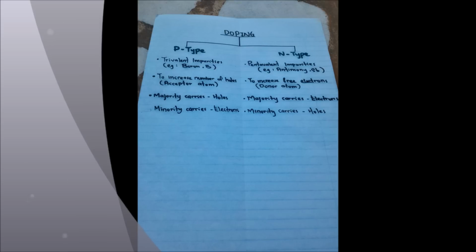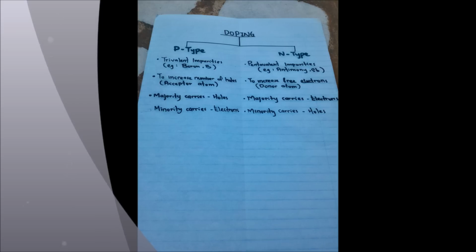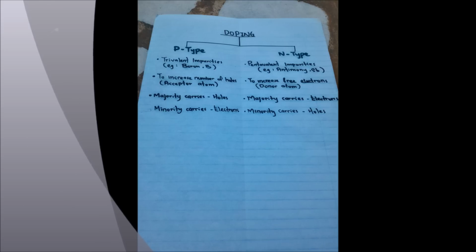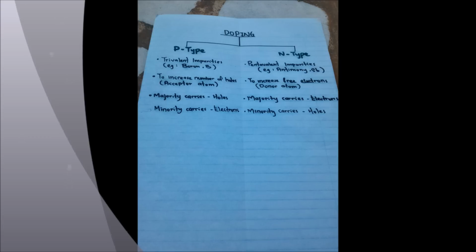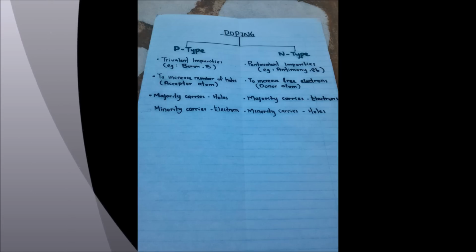For a P-type semiconductor, trivalent impurities are added to silicon or germanium to increase the number of holes. For example, boron. Boron has 3 valence electrons to form covalent bonds with 4 adjacent silicon atoms. A hole is created when each trivalent atom is added. The number of holes can be controlled by the number of trivalent impurity atoms.